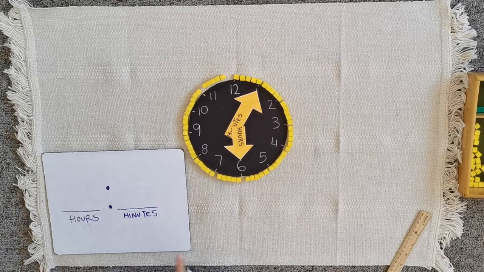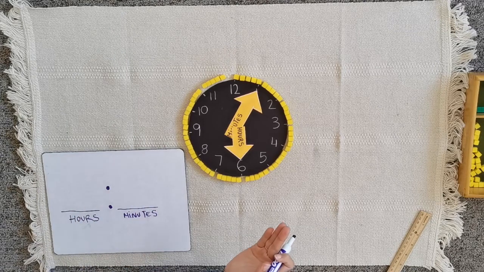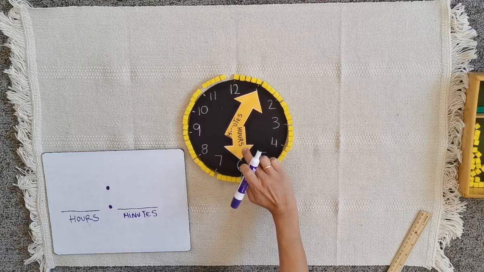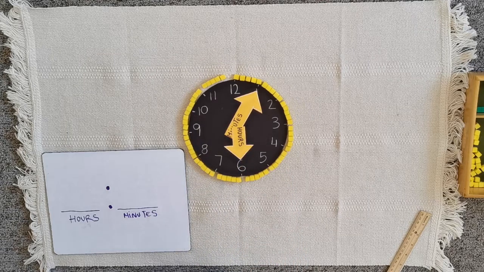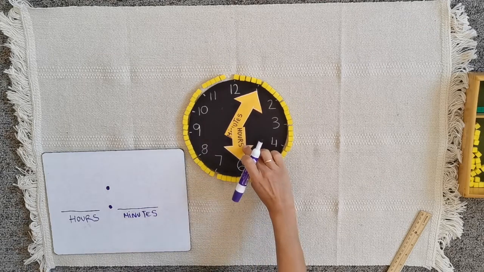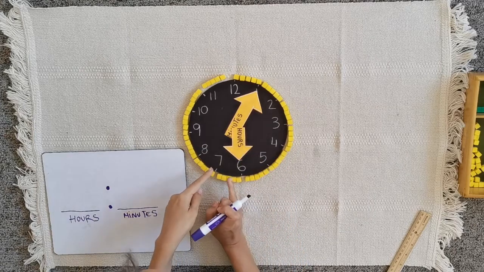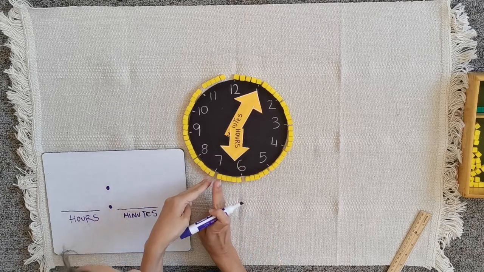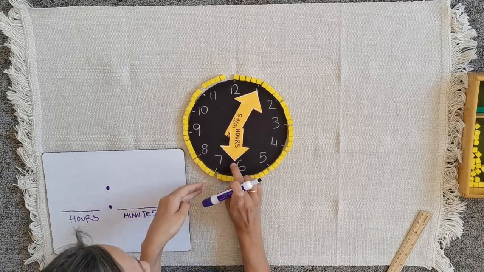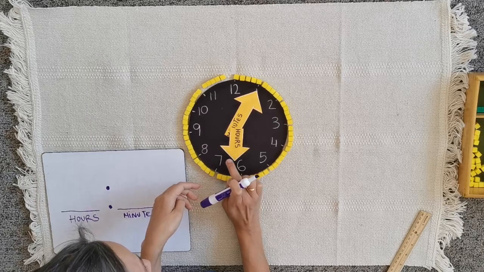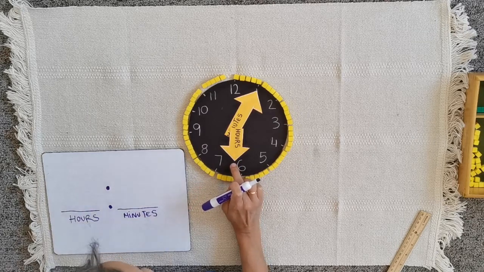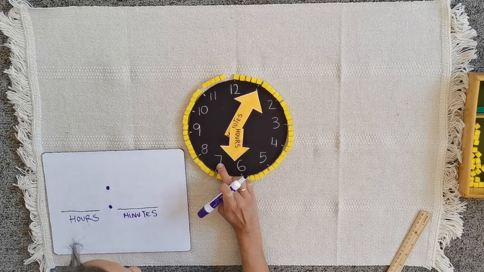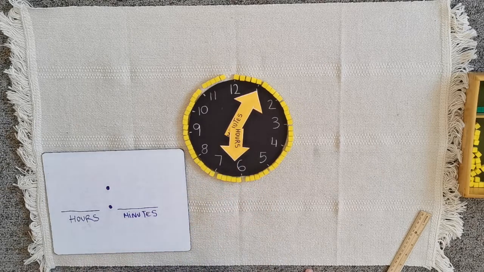Okay? So first thing, let's try to figure out the hours. Hours are easy. You just need to look where the short handle is pointing. In this case, it's pointing at the 6. Or if it's in the middle, in between 6 and 7, you will need to look at the point and decide if it's closer to 6 or if it's past the next number.